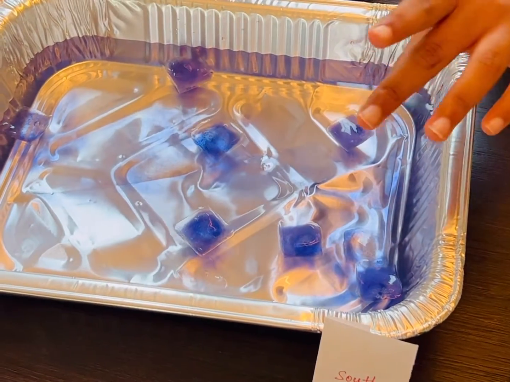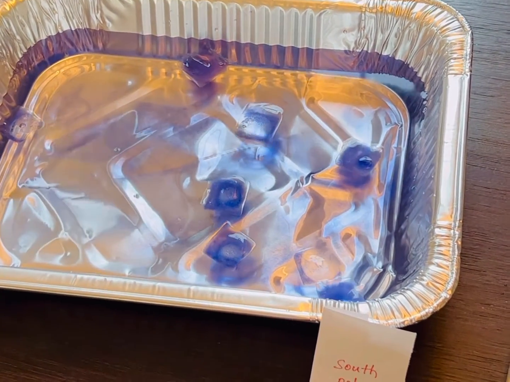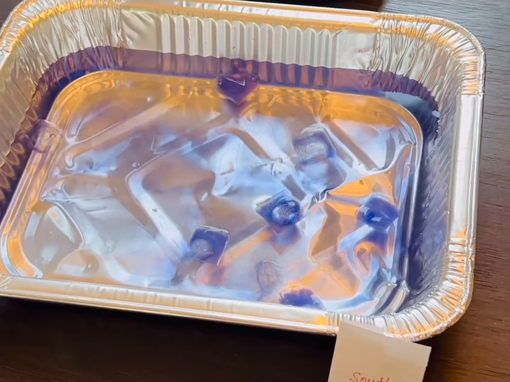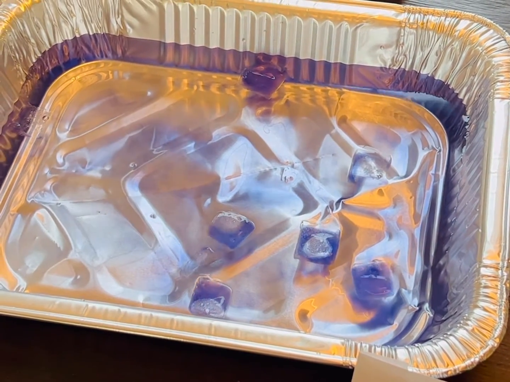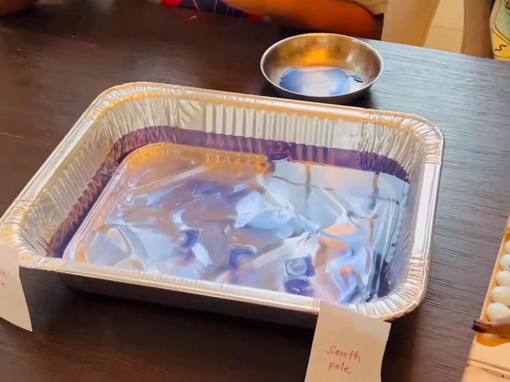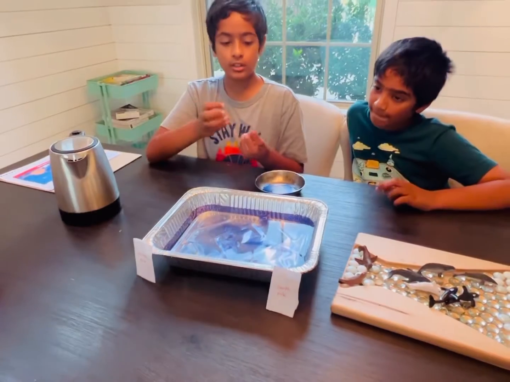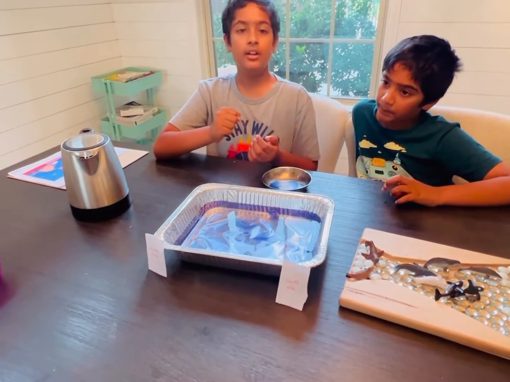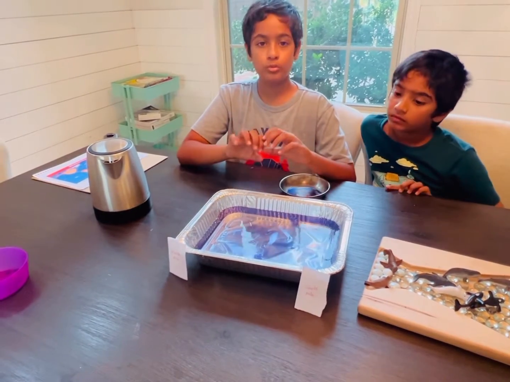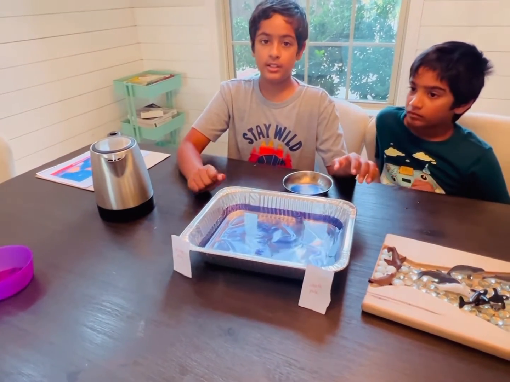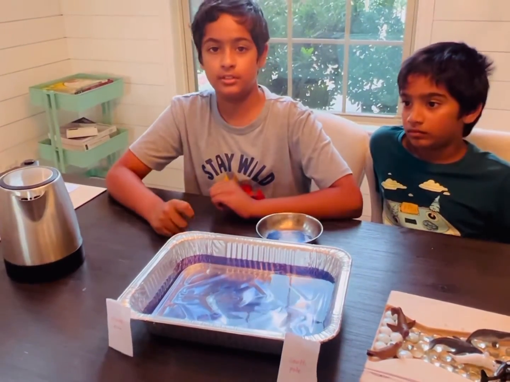Now, as you see, the cold water from the ice is mixing with the hot water. And when this happens, it creates a current. Now, the cold water is more dense than the hot water, so it stays at the bottom, while the hot water stays at the surface. And when the cold water and the hot water slowly start to mix together, they rise, pushing all the cold water away towards the side. This creates a current. And these currents are an example of the ocean currents.